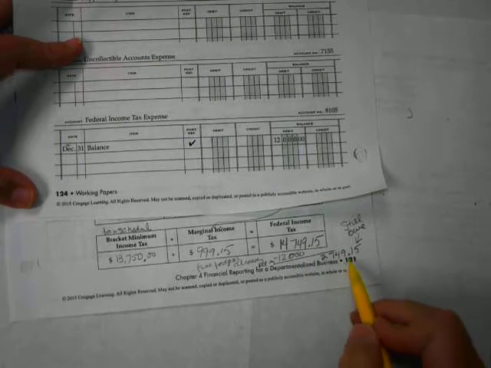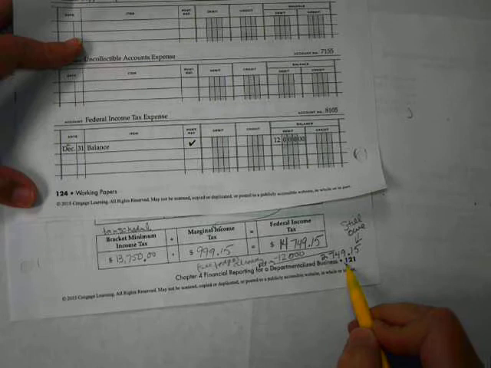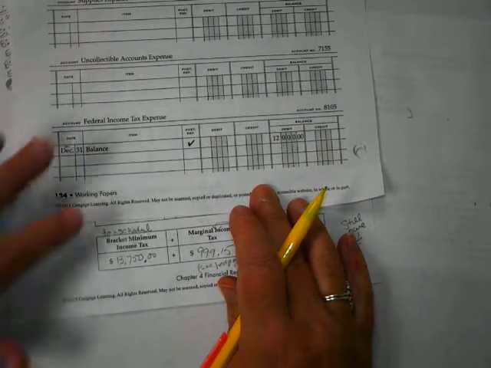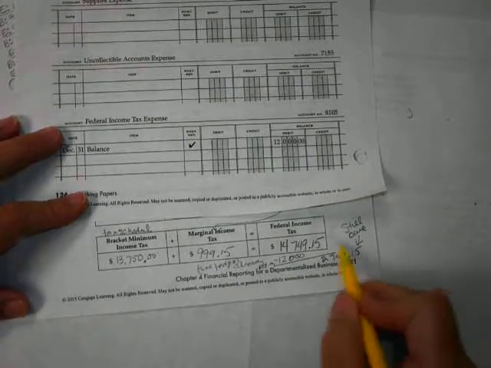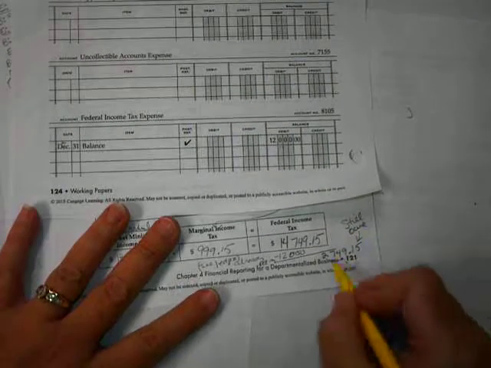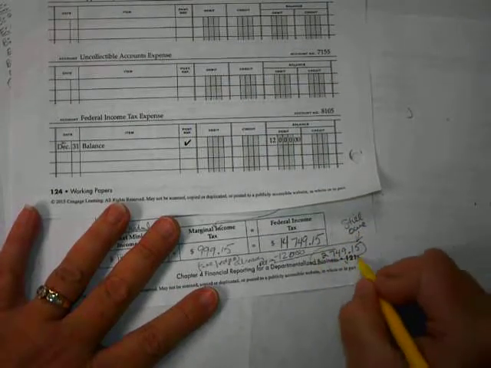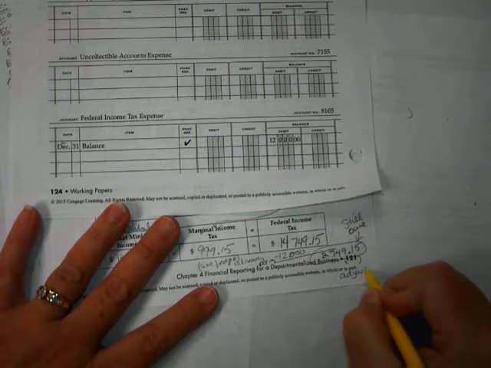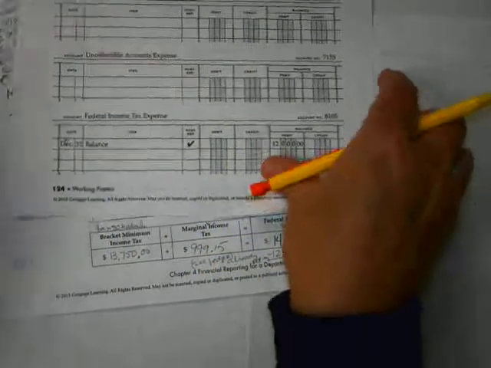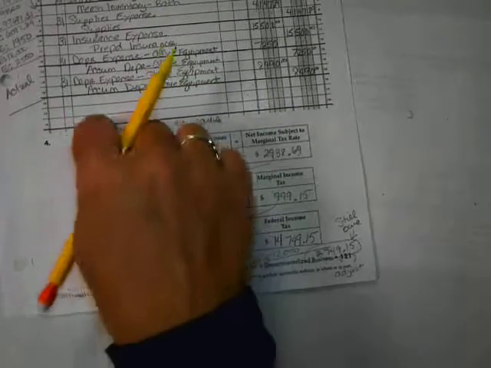Okay, so we're going to record this in payable, and we're going to add to the income tax expense that we've been accumulating already. Okay, so this number right here is actually what the adjustment is going to be. Okay, this is what we still owe, and this we need to make an adjustment for. Okay, so that's the number we need to finish up here.